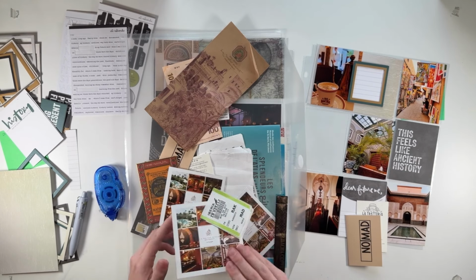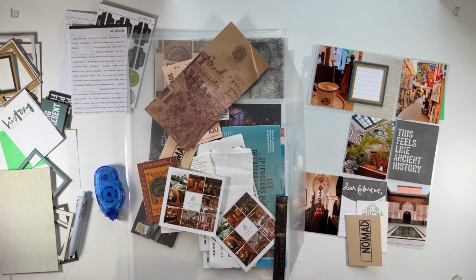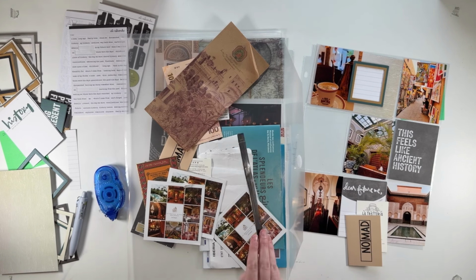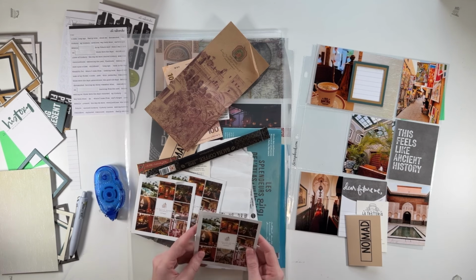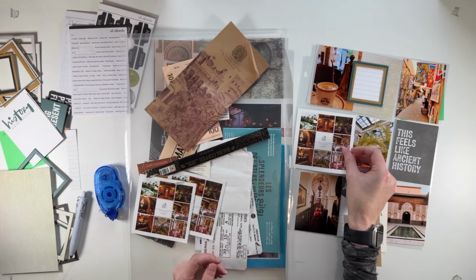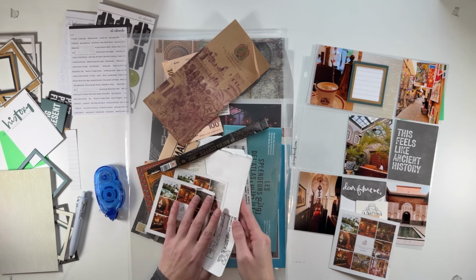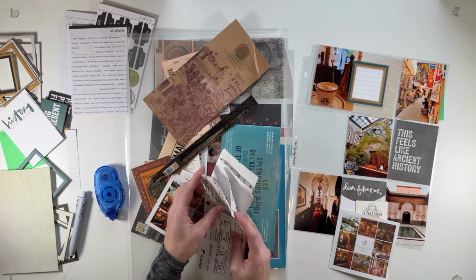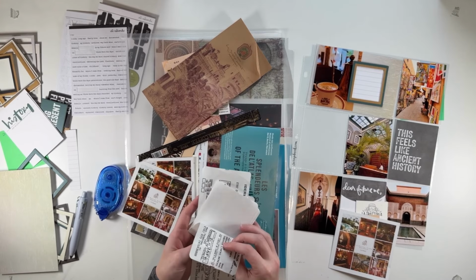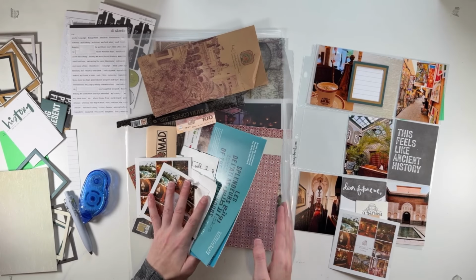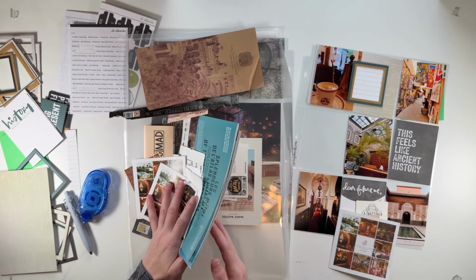I did also get a lot of these. Well, I ripped that one. I don't need those. But these are from the hotel. So I could also crop that down. And then I have our plane tickets. And then some flyers, not a lot of duplicated things though.